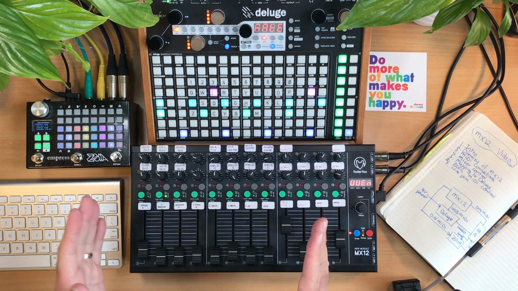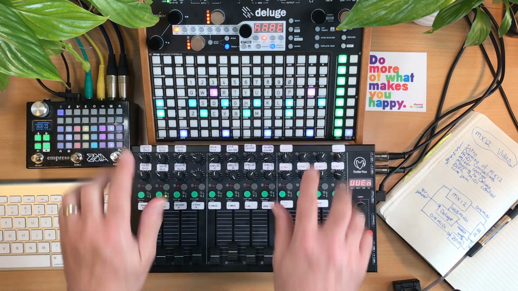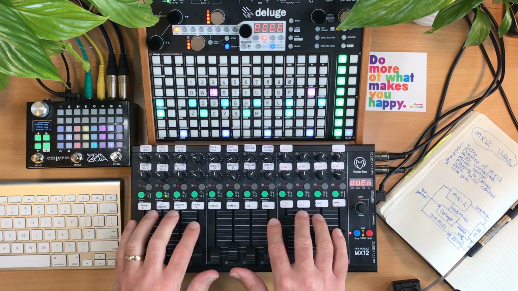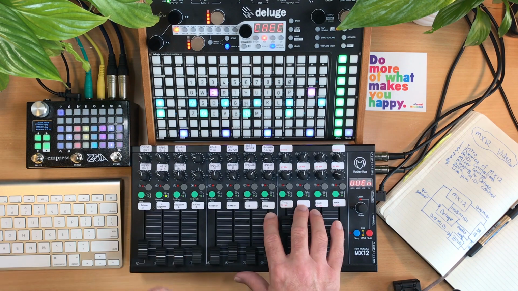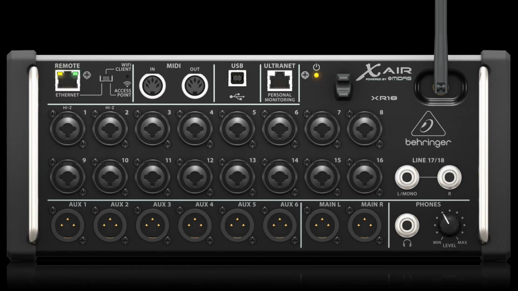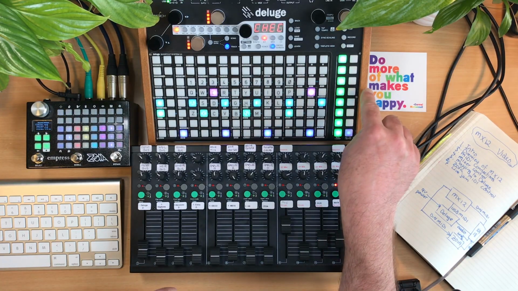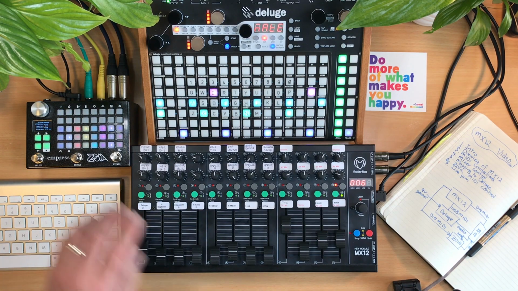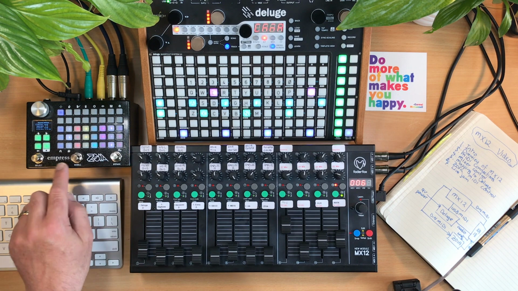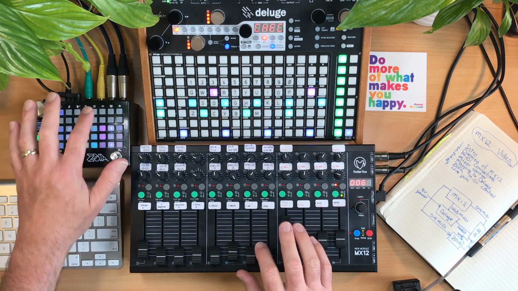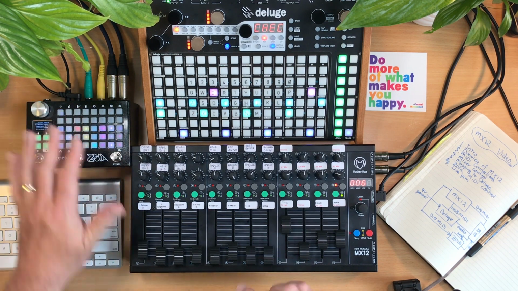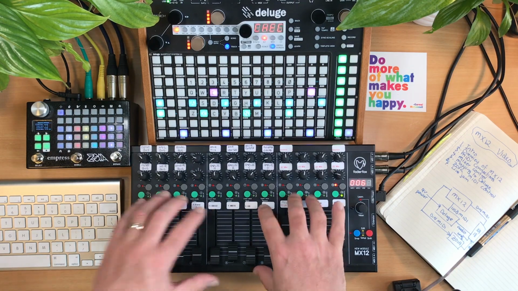Now let's look at how I've connected the MX12 to my gear for this demo. Today the MX12 is going to control 3 different devices. The first one is my mixer, a Behringer XR18. I've also got it controlling my Deluge and an effects pedal, the Empress Zoia, which is MIDI-enabled, running a complex patch that I'll be able to tweak the parameters of from the MX12.